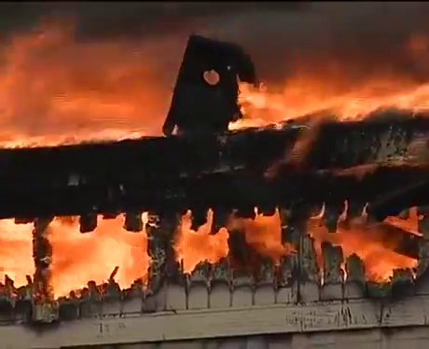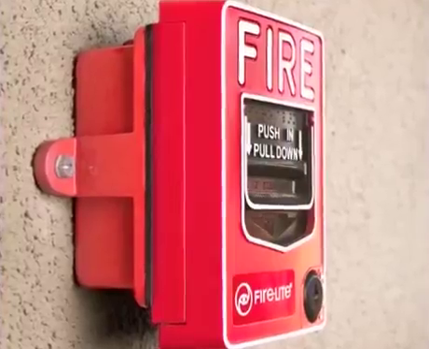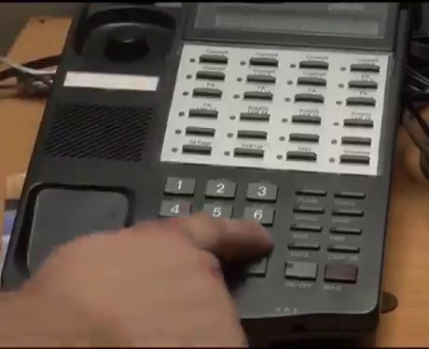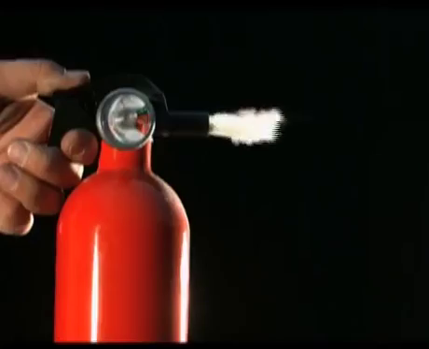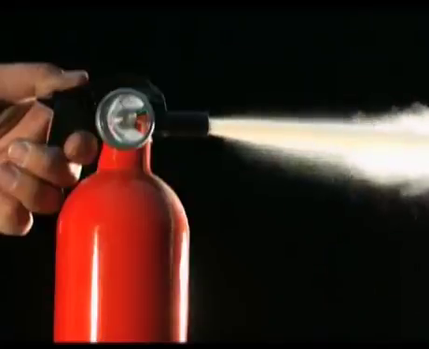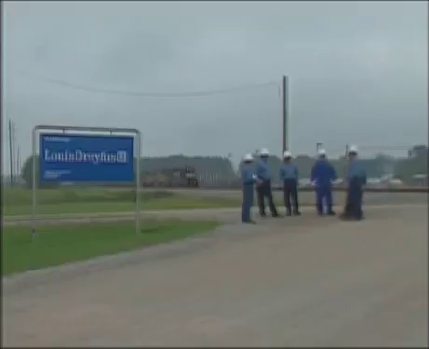During an emergency, remember the 4 A's. Activate the fire alarm and call 911. Assist others in exiting the building. Attempt to extinguish. Assemble in the predetermined location outside of the building.